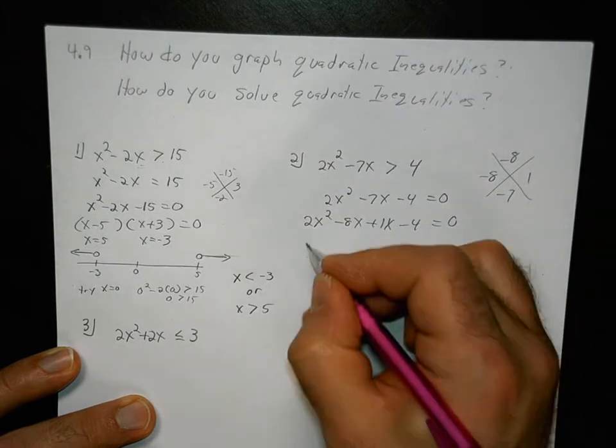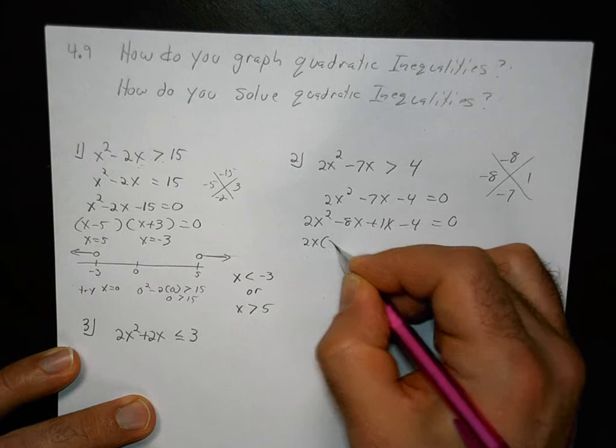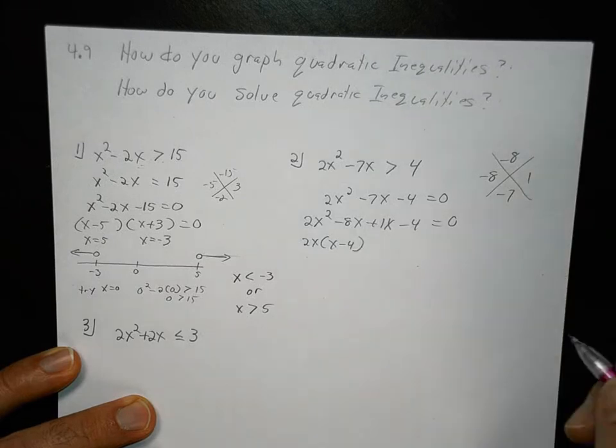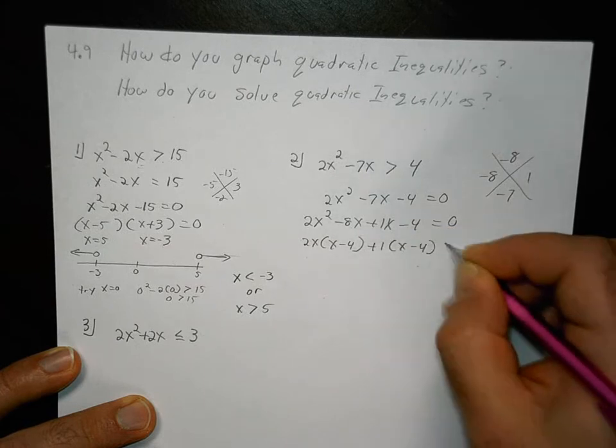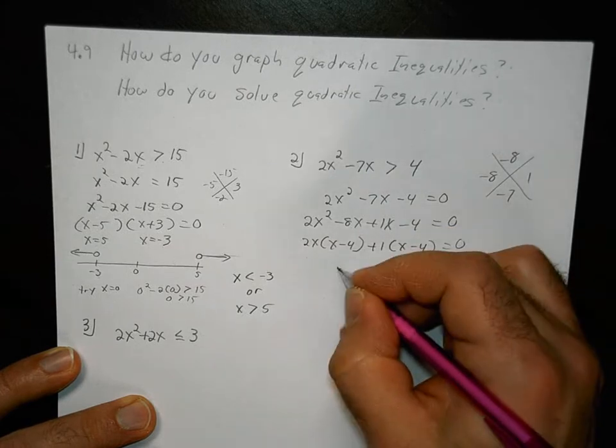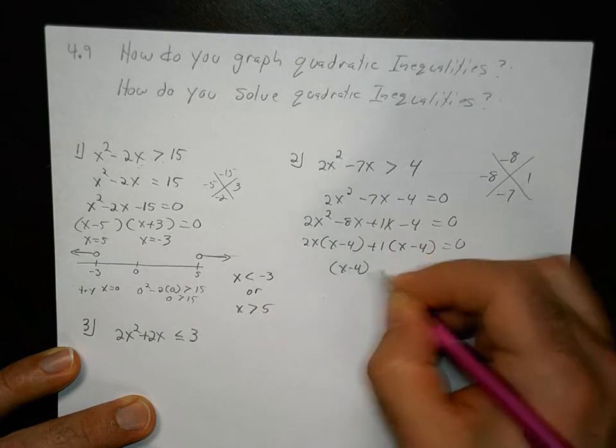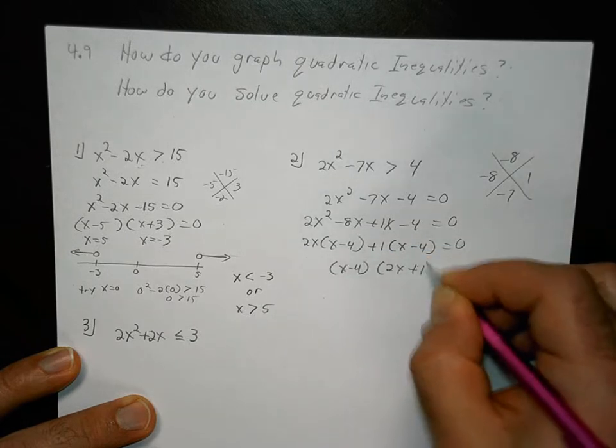I'm going to factor 2x out of there, which gives me an x minus 4, and I can factor a 1 out of there and get an x minus 4. So then I'm going to get x minus 4 and 2x plus 1.